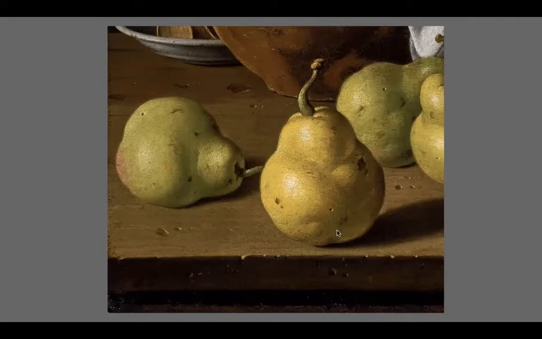We can see the light mass, the dark mass, cast shadow, and so on. So all of those elements at play in this complex, fully realized painting of 3-dimensional volumes in space, and in this case, pears on a tabletop.